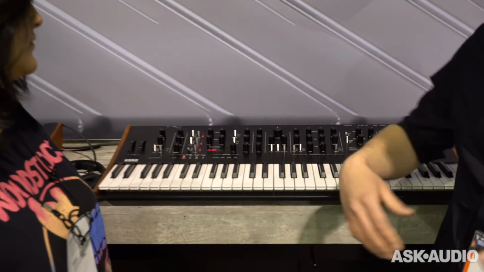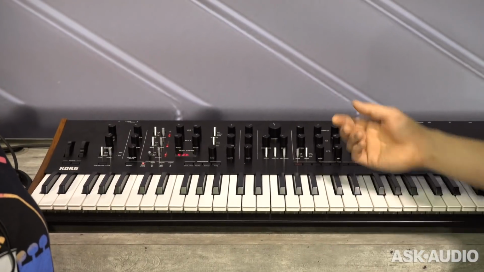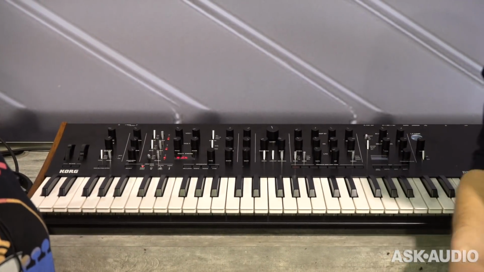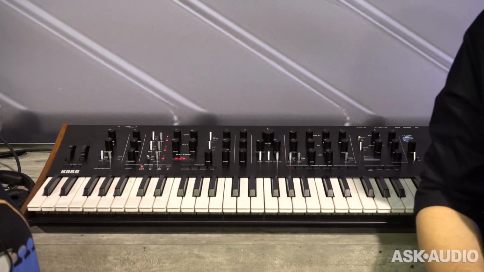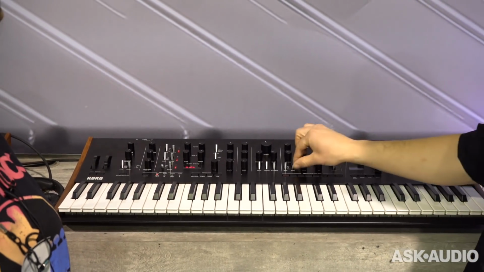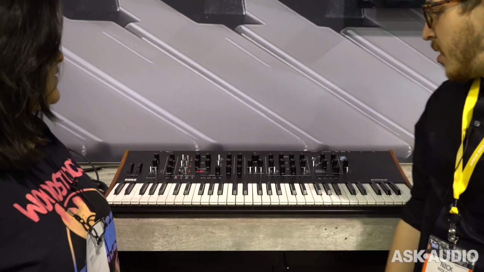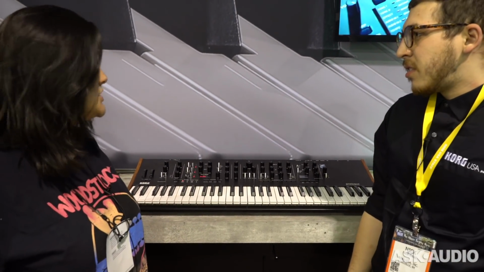The LFO kind of takes the best of both worlds from Minilogue and Monologue. So you have a slow speed mode like Minilogue, which is regular LFO speed, and then a BPM, which syncs to tempo, and then a fast mode, which goes all the way up in the audio rate range for incredible modulation. What made you do the digital oscillator?